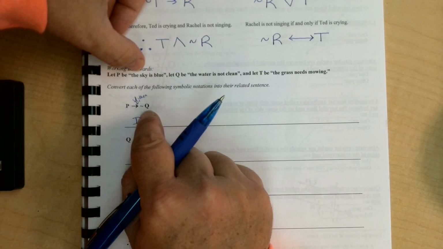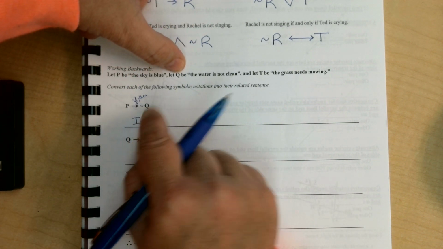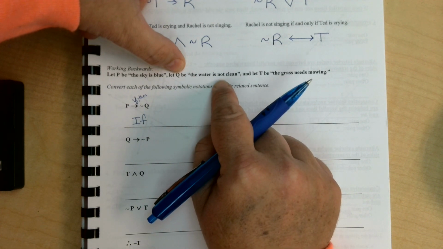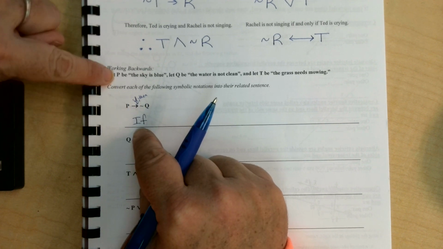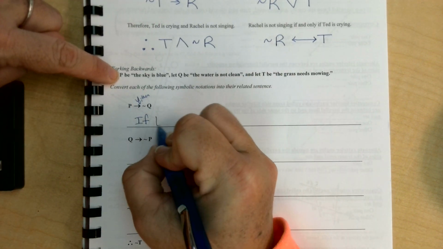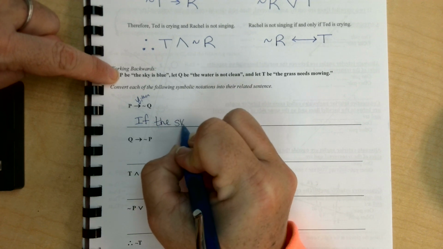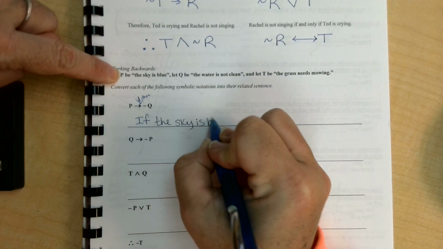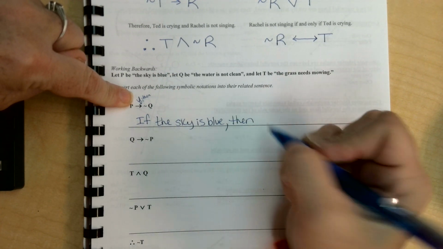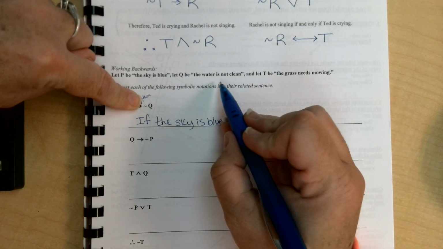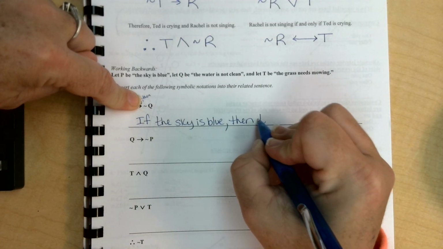And then squiggle Q means I need the opposite of what Q says. Q says the water is not clean. So the opposite of that is the water is clean. Let's not say the water is not clean. So let's put that all together. It's an if-then, so I start with if. P, the sky is blue. The arrow, again, is an if-then sentence. Opposite of Q, instead of saying it's not clean, the water is clean.